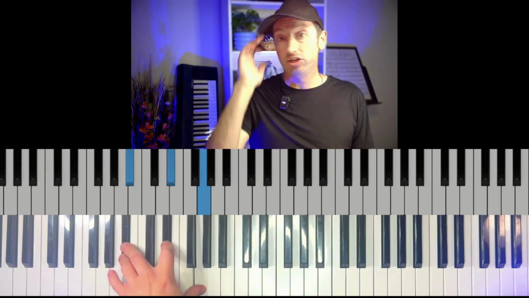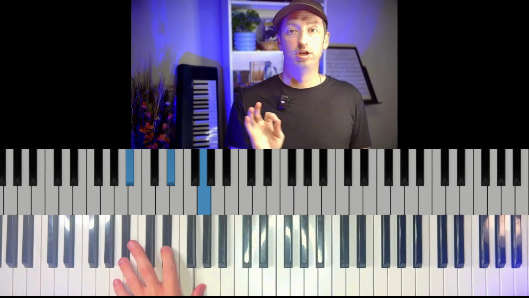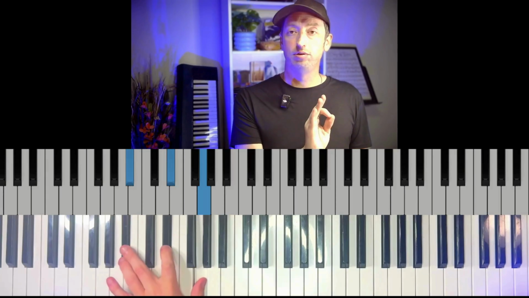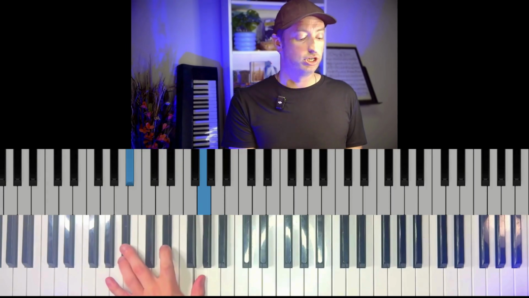But for intermediate, you can just play the chord. So the left hand's just playing the notes together while the right hand does the arpeggio.